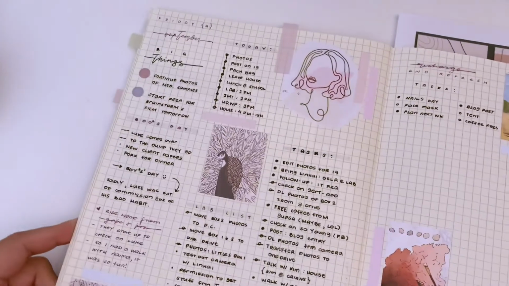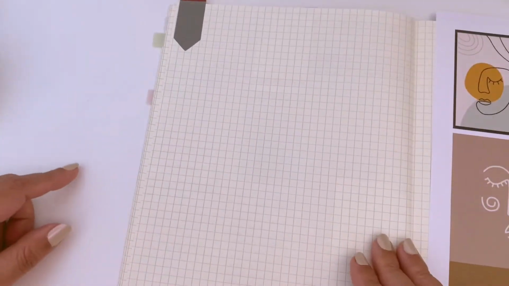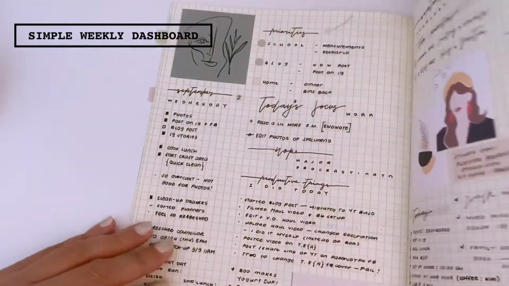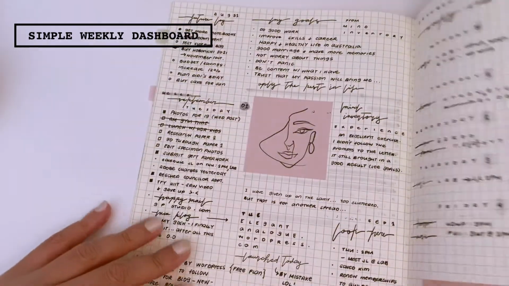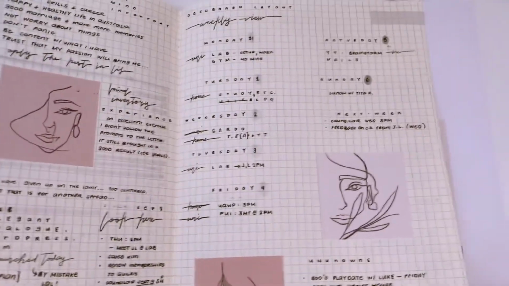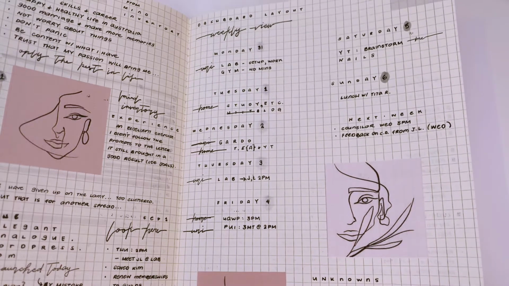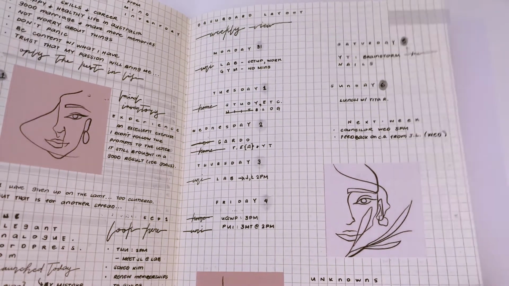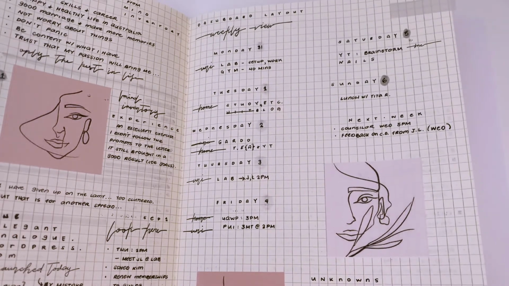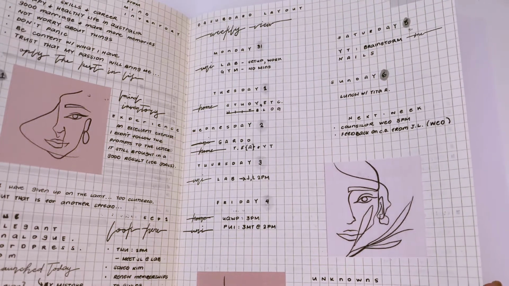So this is Friday and this is the current today page. I'm also going to make my weekly dashboard. The last one that I tried looks like this, and I have a blog post about it. By the way, I've written about this page on my blog. This is just a dashboard. It has nothing in it except for events and places I need to go.